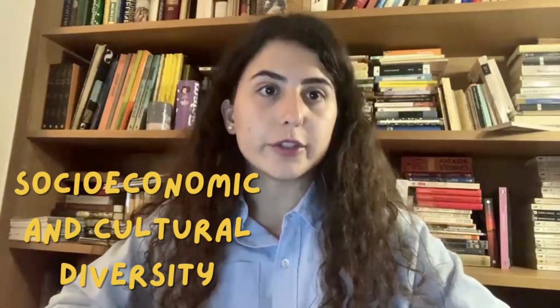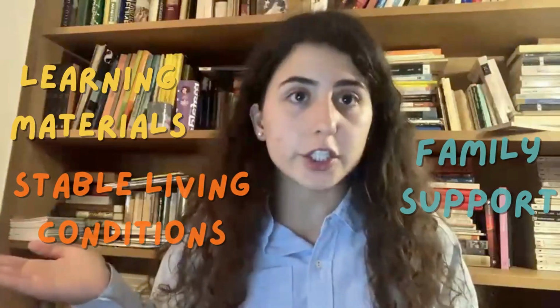A second key dimension is socioeconomic and cultural diversity, often intensified by immigration. Students may come from very different economic backgrounds, with unequal access to learning materials, family support, or stable living conditions. In response to this situation, one important decision schools must take is whether to adopt a co-educational approach, keeping students in the same classroom with differentiated support, or a more traditional model, where a specialist takes certain students out of the classroom for individualized attention.